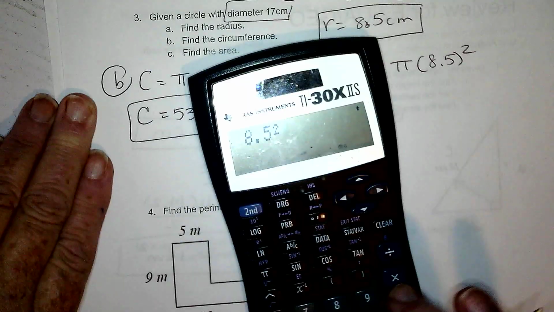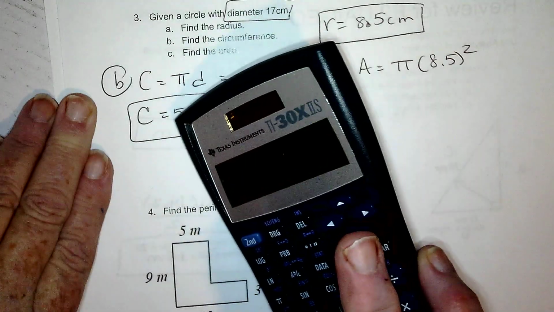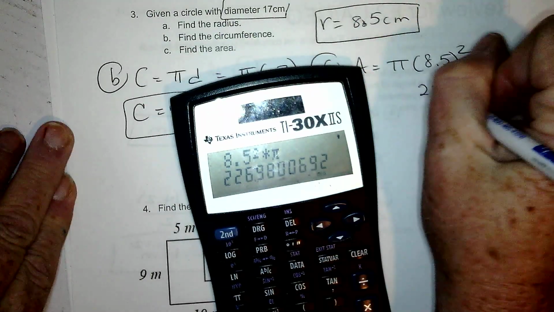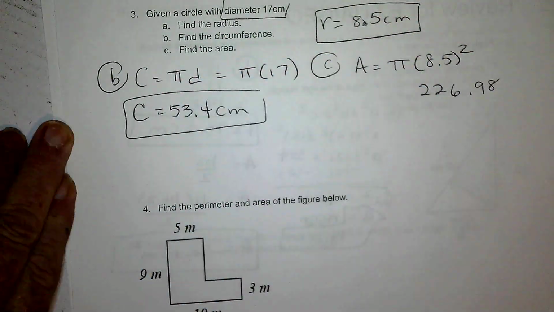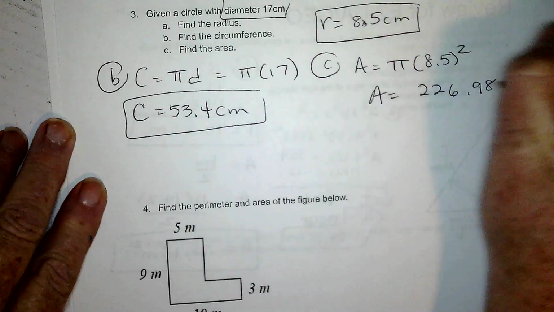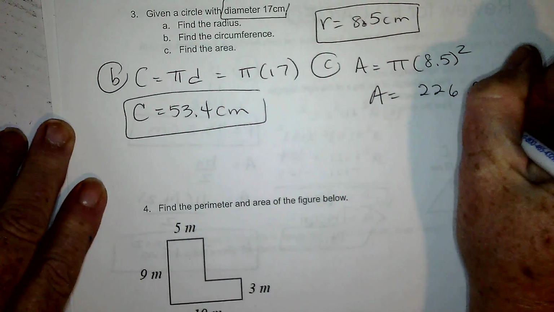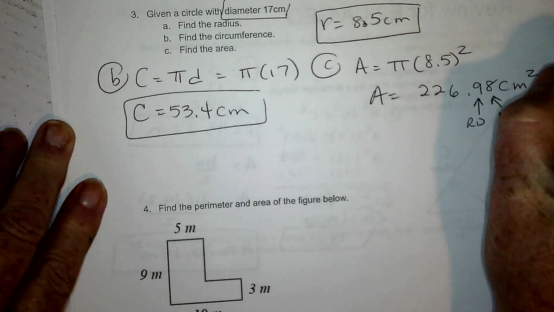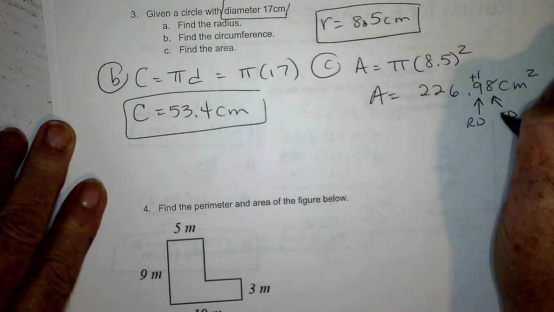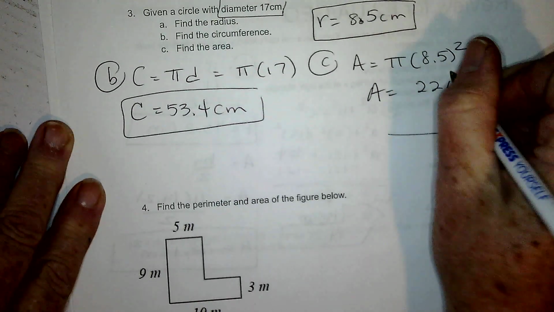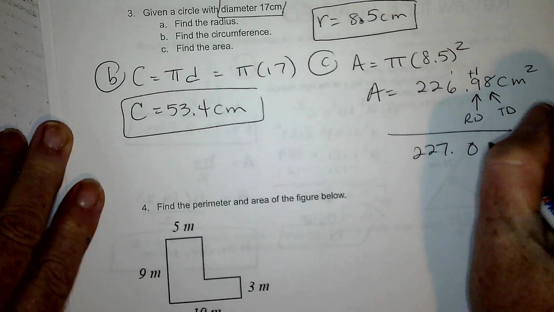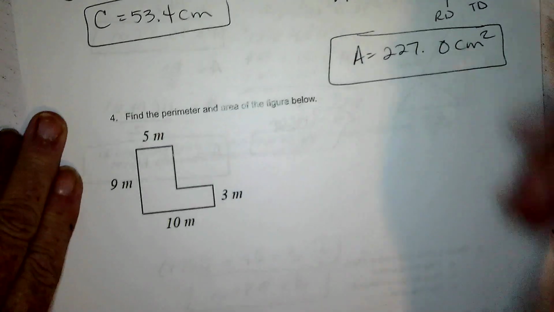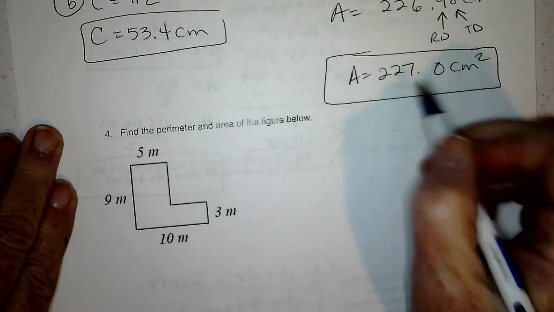8.5 squared times pi is 226.98. I want to write that down, 226.98, but I ask you to round to one decimal place. So I want you to round to the tenths place. This is my rounding digit. My test digit is the 8, which means we need to add 1 to our rounding digit. So this makes it 227 centimeters squared. It's not 227.10. That doesn't make sense.